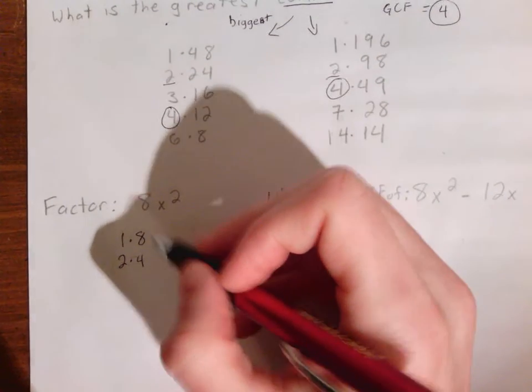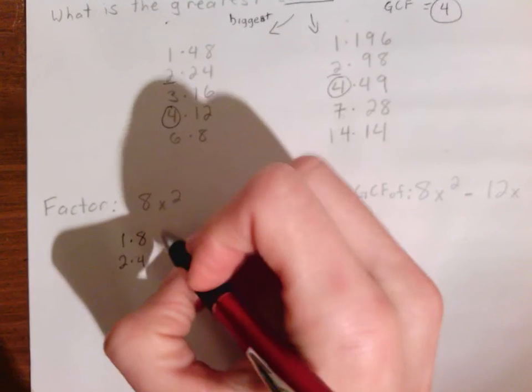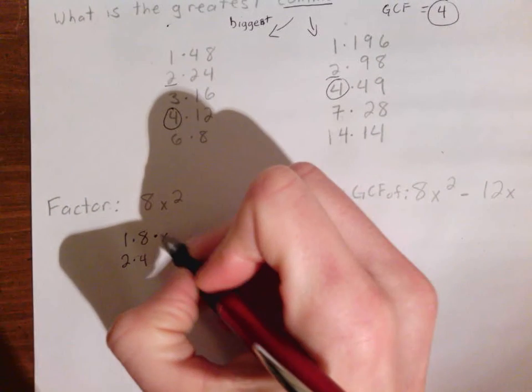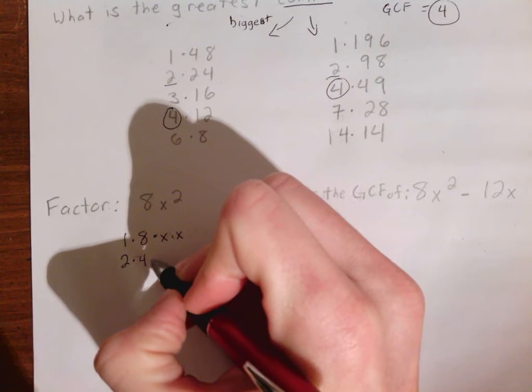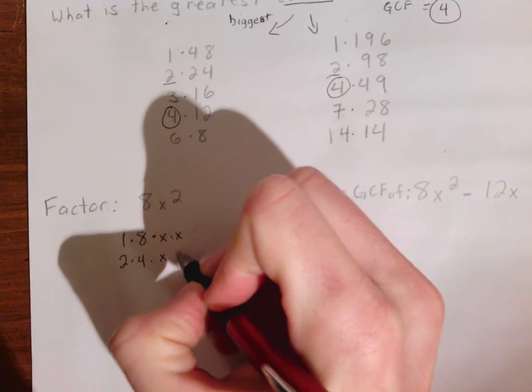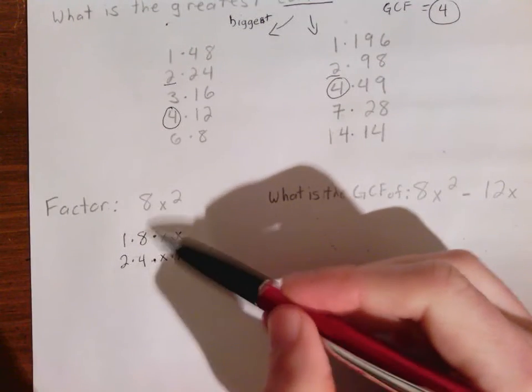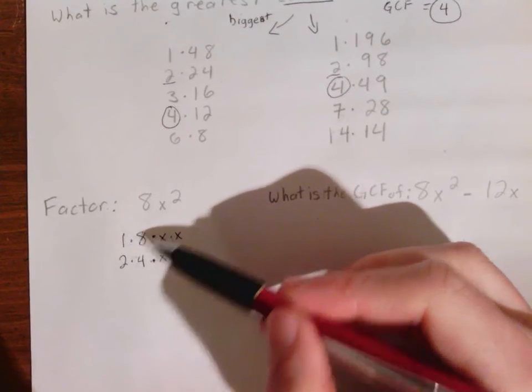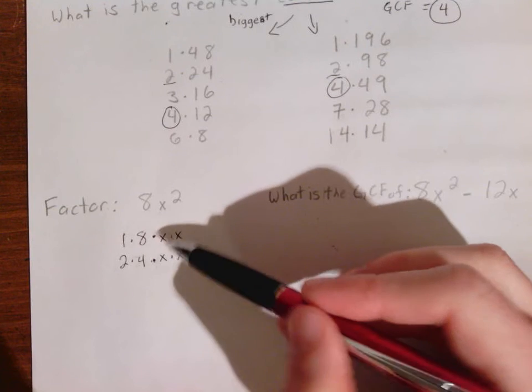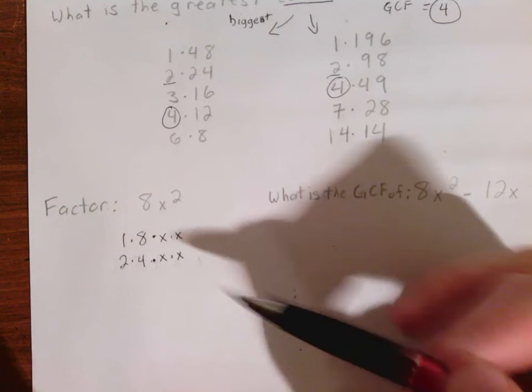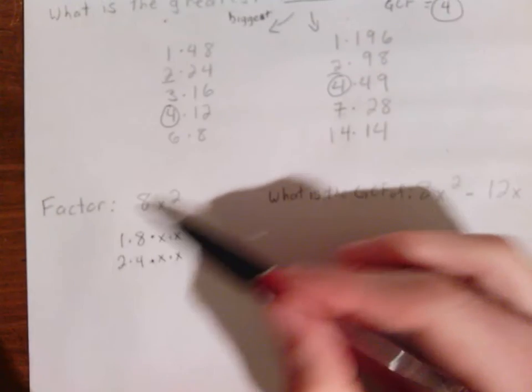X squared is the variable x times itself. So I could add that on to each of those, and that would be the factored form for each of these expressions. It could be 1 times 8 or 2 times 4. And then x squared is x times x. That's a representation of this. I've just written it in 2 separate ways.